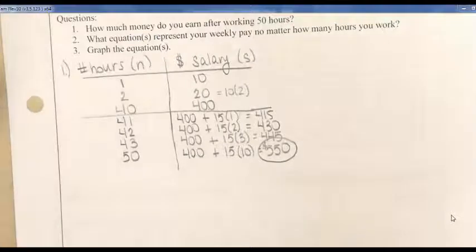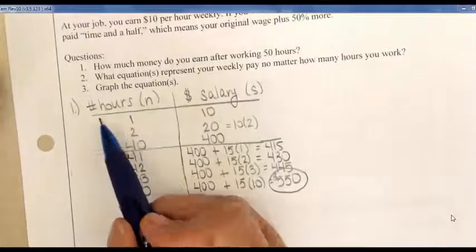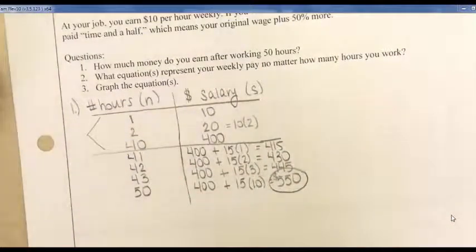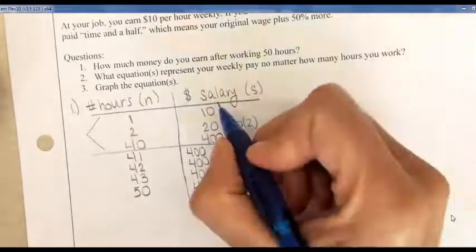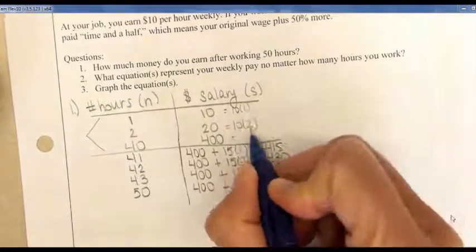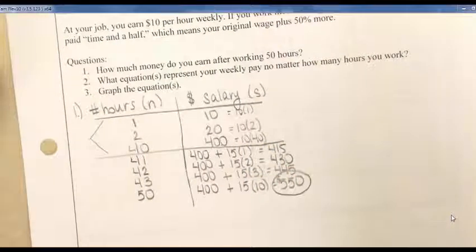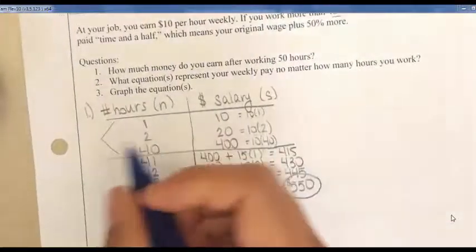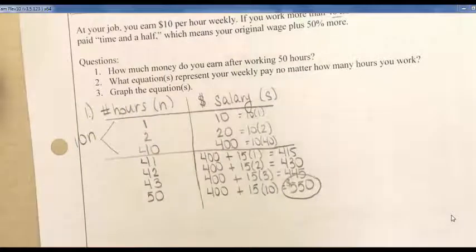All right, so let's try and figure out some equations to represent this. Well, I think the first equation, doing this piece right here, just representing up to 40 hours, that one's pretty straightforward, right? It was 10 times 1, 10 times 2, basically it's 10 times the number of hours that I work. So this equation here, for just this piece, would be 10 times the number of hours that I work. That's going to be my income, or my salary.